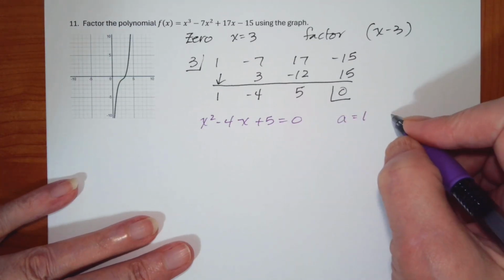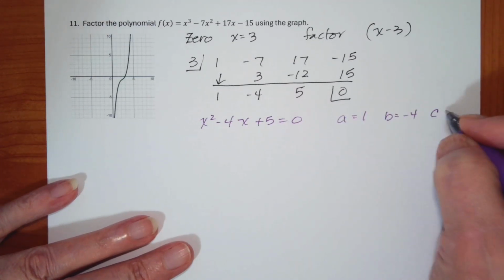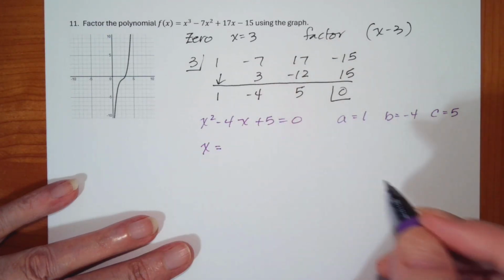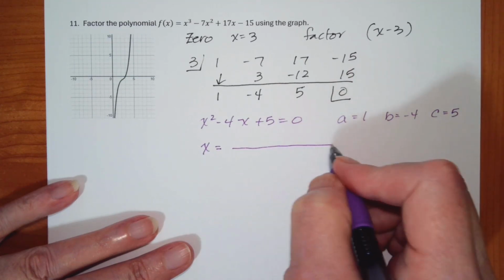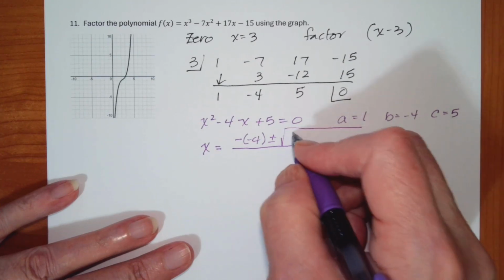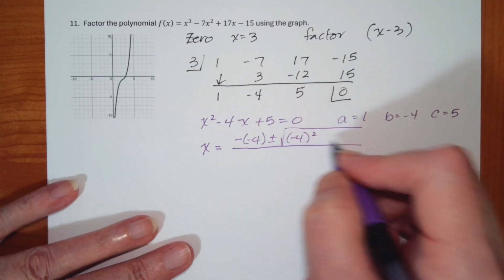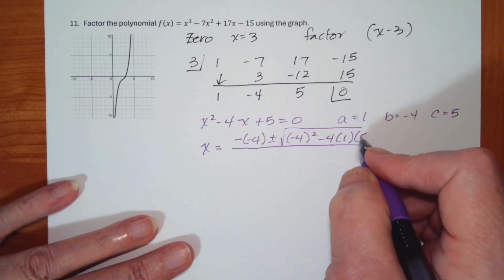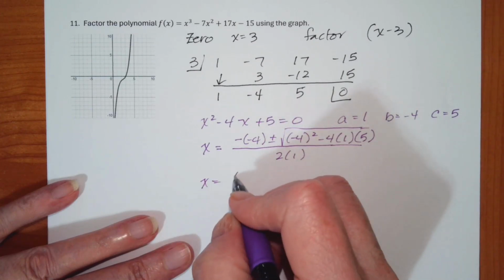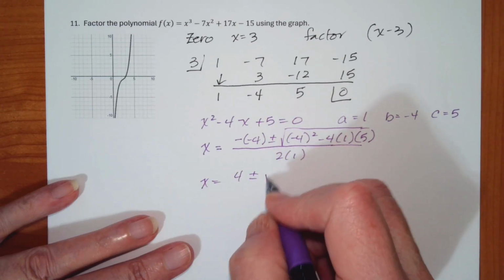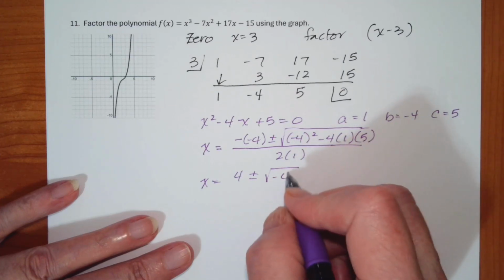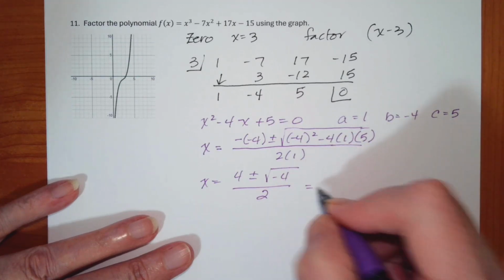So a is 1, b is negative 4, c is 5, so x is equal to the opposite of b plus or minus the square root of b squared minus 4 times a times c, all divided by 2 times a, which gives me 4 plus or minus the square root of 16 minus 20, which is negative 4, over 2.